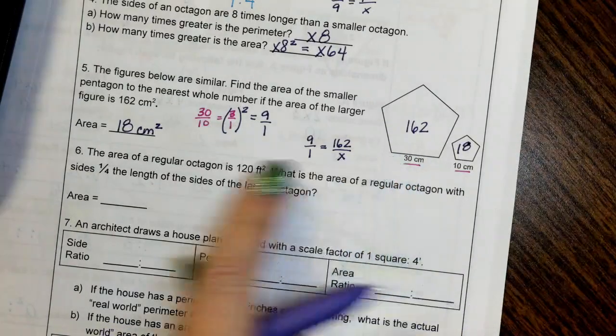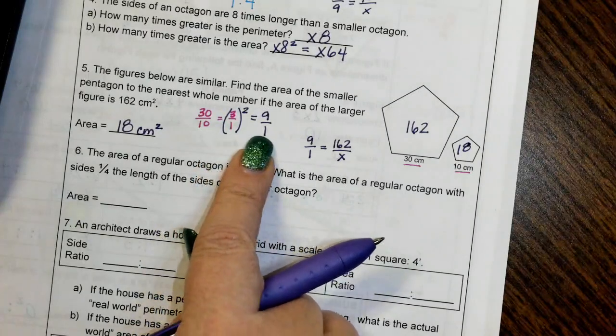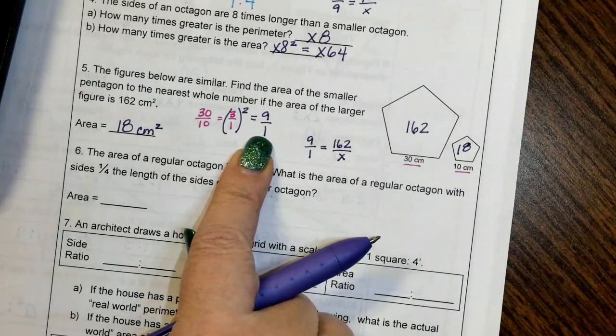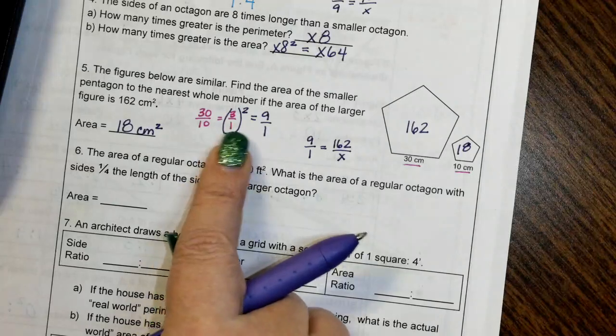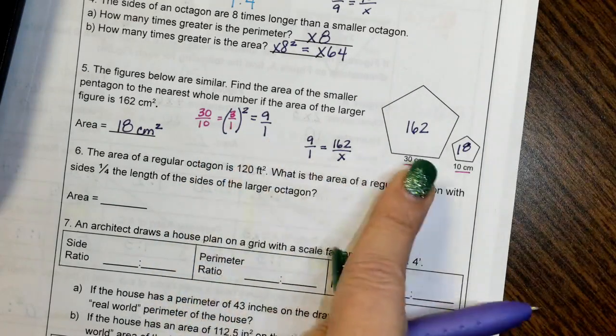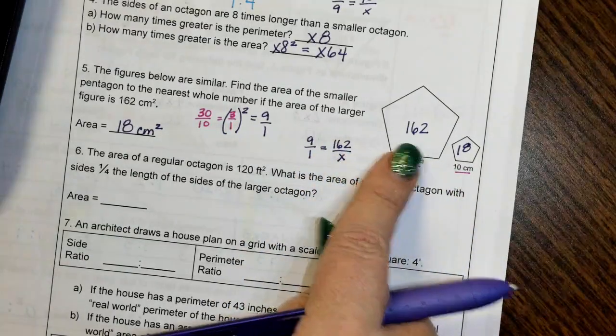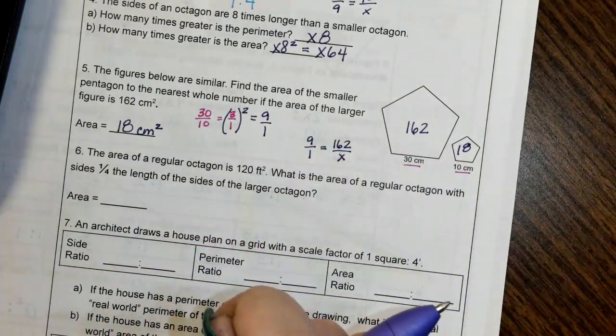But here's what's important. Remember, you had to start with your sides. You had to convert it so that you could talk about the areas. So if this is what happens to the sides, this is what happens to the areas. And then you can set up your proportion, or you can start to do the math to convert the measurement that you have into a measurement that you want.